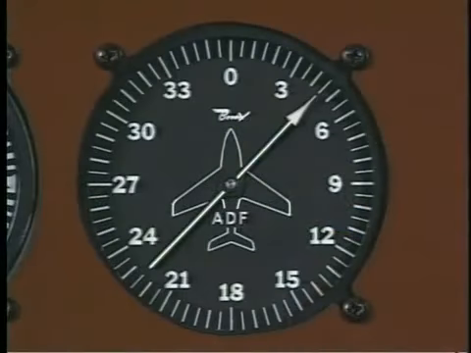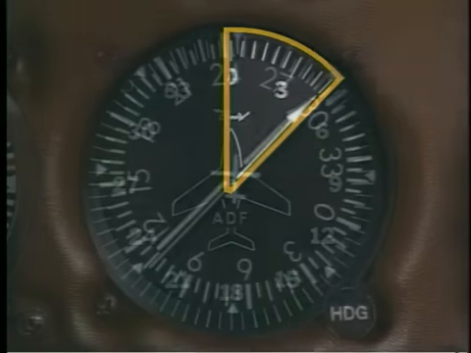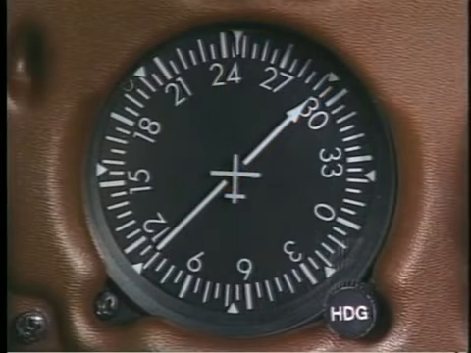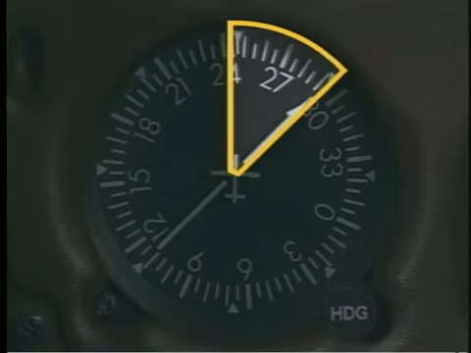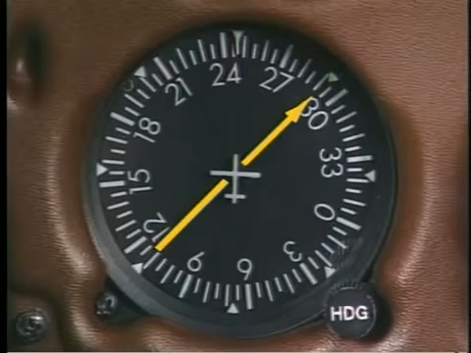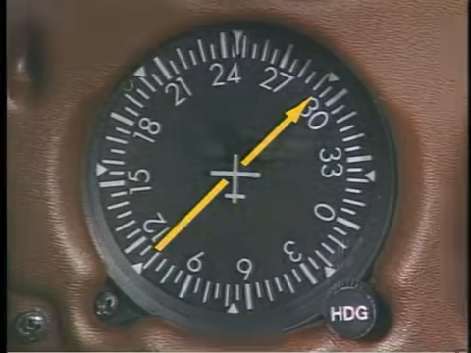If you're using a fixed card ADF, course interception is shown when the needle points to a 45-degree relative bearing. On the other hand, with a movable card ADF, you set the heading for the second half of the procedure turn under the top index. When you reach the 45-degree intercept angle, the needle points to the 292-degree magnetic bearing to the station. In actual practice, you'll lead the course interception to roll out on the inbound bearing.